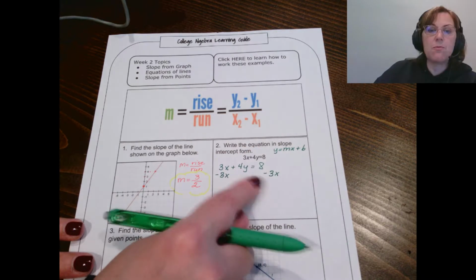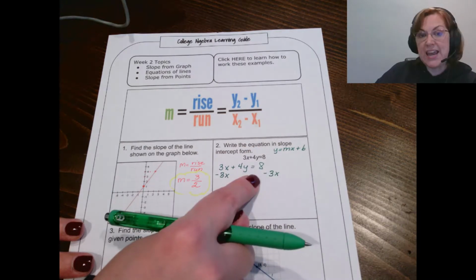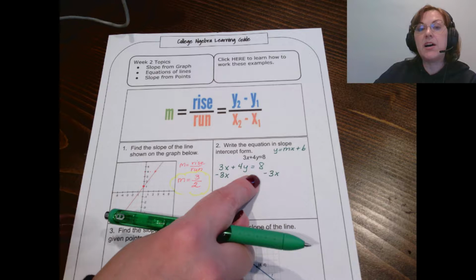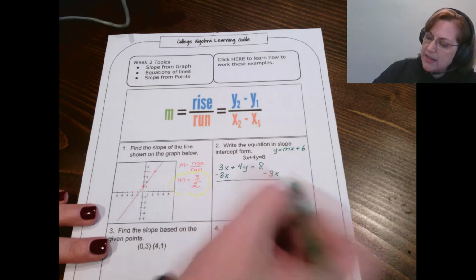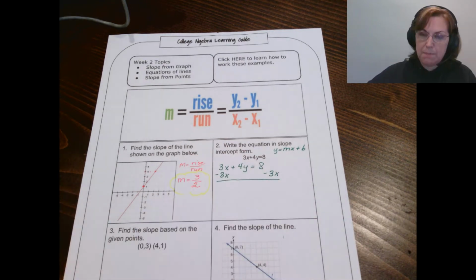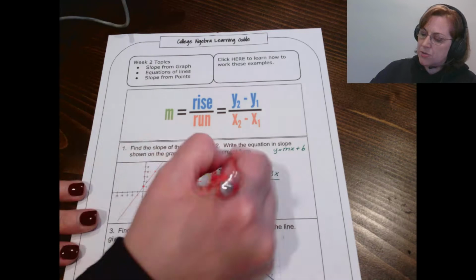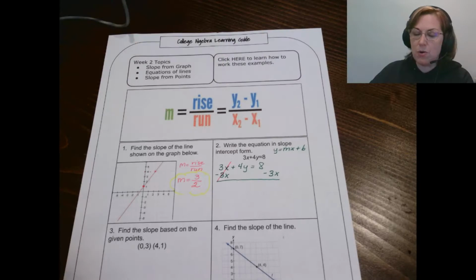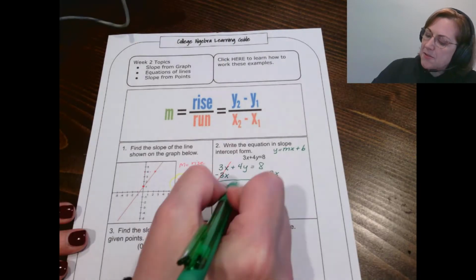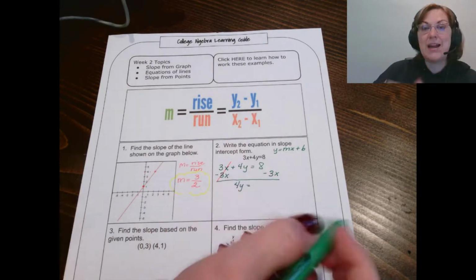Now you'll notice, friends, that I didn't write the minus 3x underneath the 8. The reason I didn't do that is because 8 and 3x are not what we call like terms. That means I can't subtract them. So I write them just to the side because I want to be aware that I don't actually subtract. Notice that my 3x and my minus 3x cancel. That's by design. That's exactly what we wanted it to do. That leaves me with 4y equals.